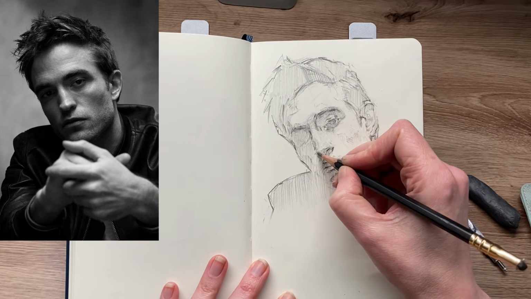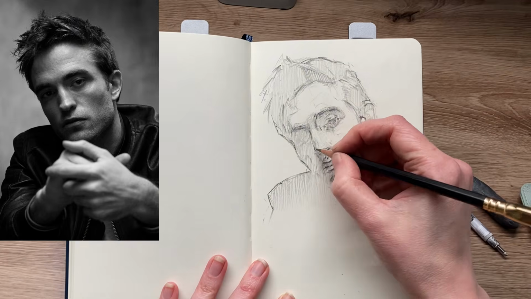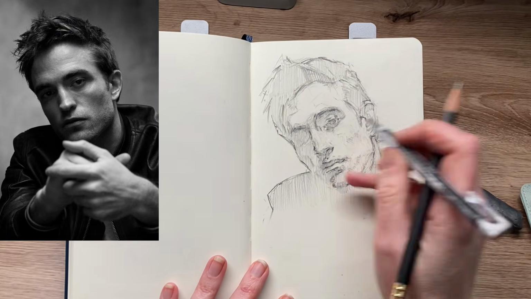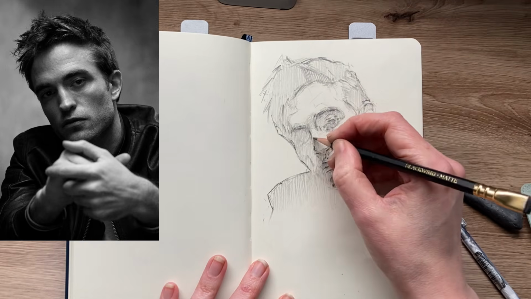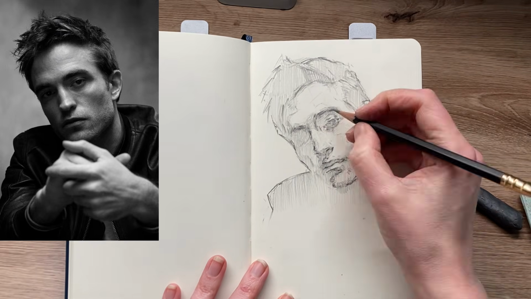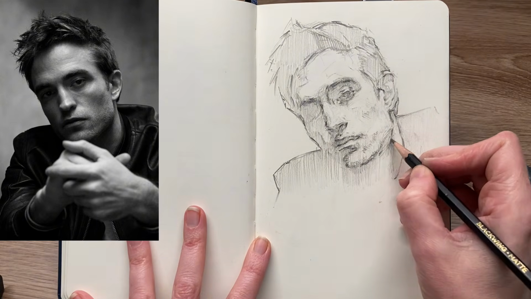So here I'm really noodling on some of the details. It was that eye that was really bugging me. I tried to add it in and then it looked less like him, and I was going backwards and forwards on whether to add it in, but it felt like it was right. So I'm going to super speed this up at the moment.